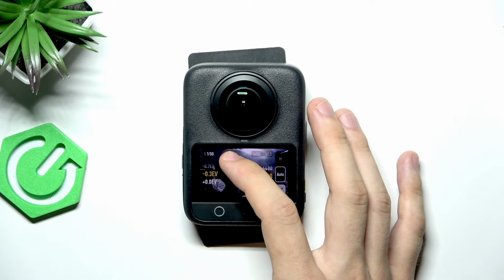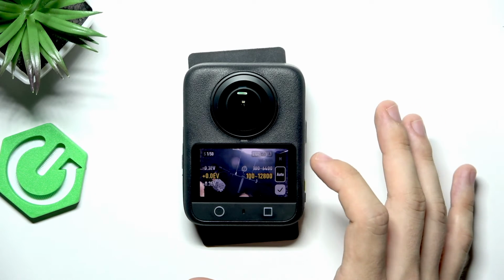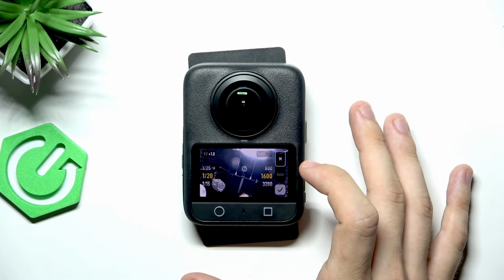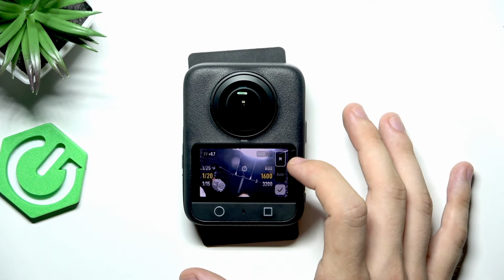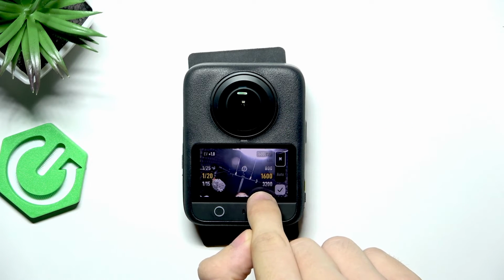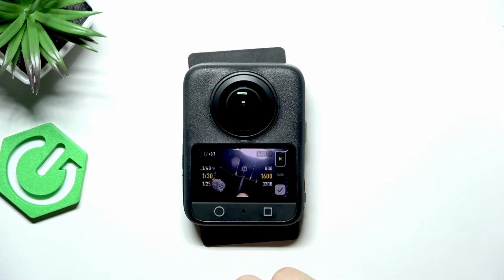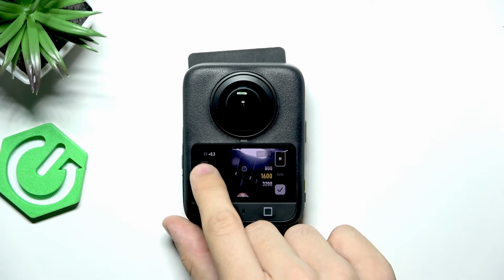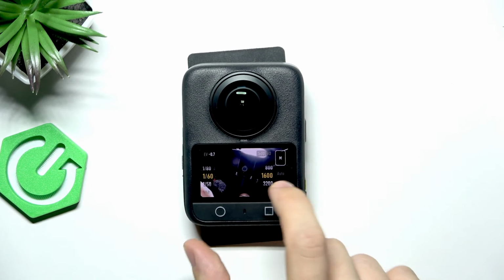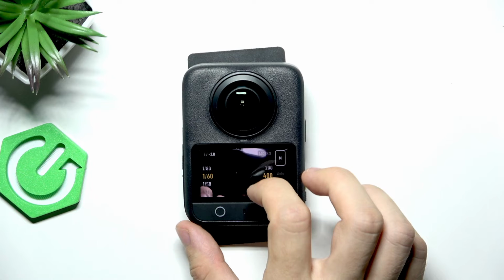Now you can also set it to the manual mode, like a full manual mode. So if I set it now, then I can change the shutter speed and ISO manually. Now if I change the shutter speed to a lower shutter speed, the image will be darker. Also, if I set ISO to lower, the image will be darker.